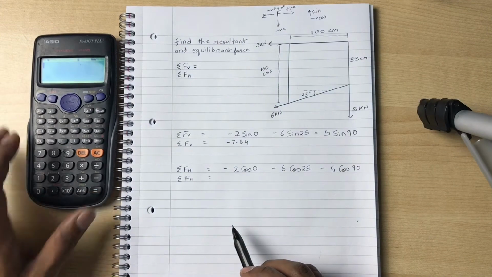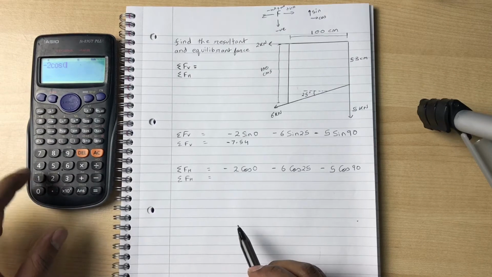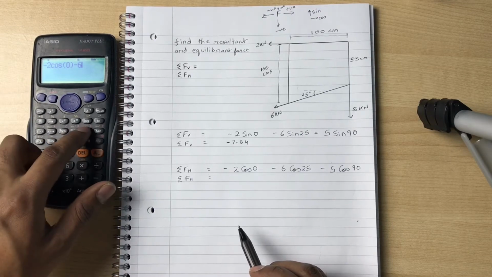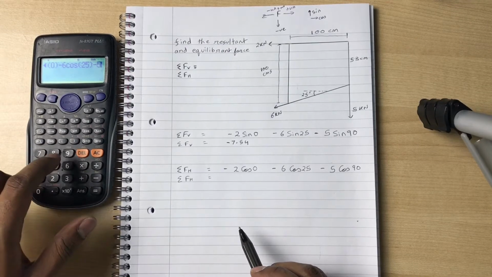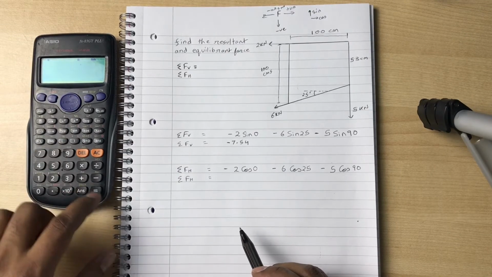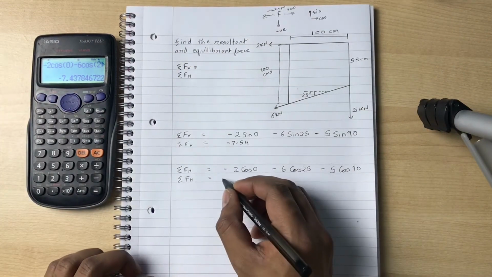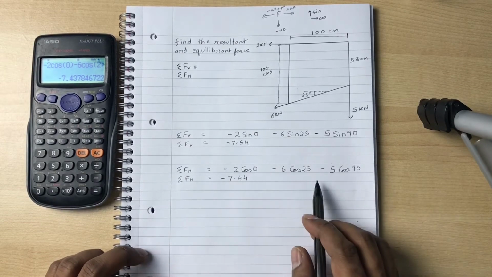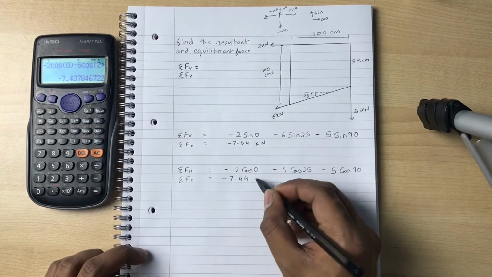Again entering it in my calculator, minus 2 cos of 0 close bracket minus 6 cos of 25 close bracket minus 5 cos of 90 close bracket, and it is going to be equal to minus 7.437 or minus 7.44. Now always remember the units, so that's kilonewton, so my net resultant will be kilonewton.